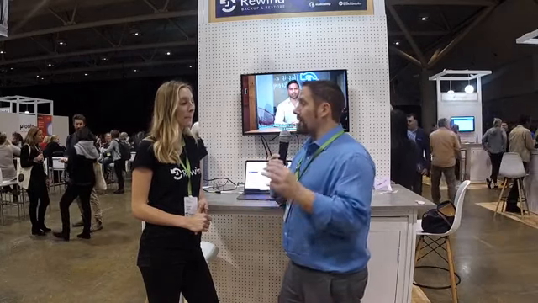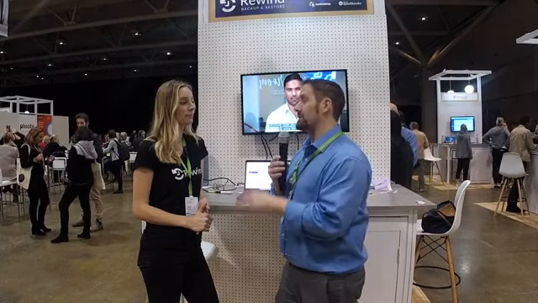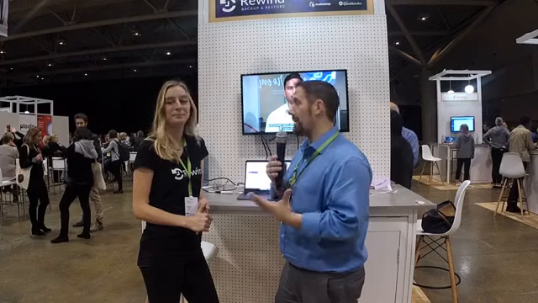We've used a lot of the different backup features or functions and apps out there, but none of them give you the ability to pick and choose like Rewind does. So we definitely think it's a great app and worth checking out.